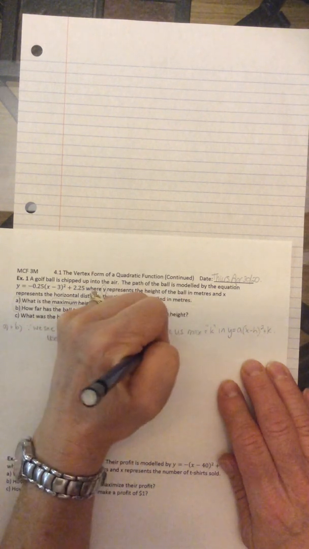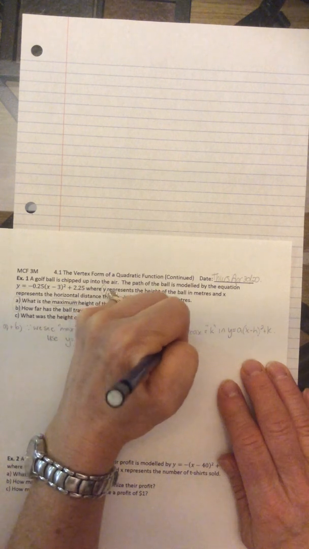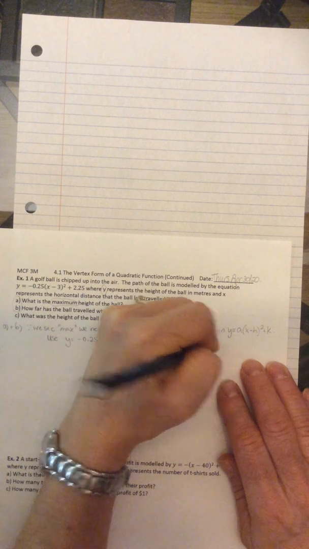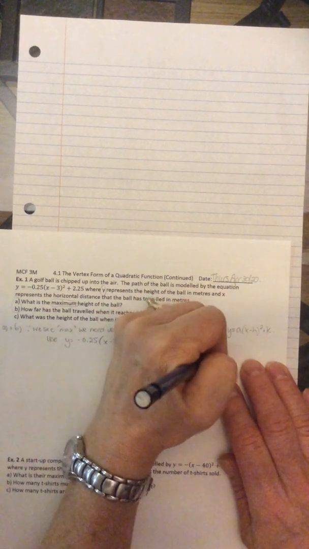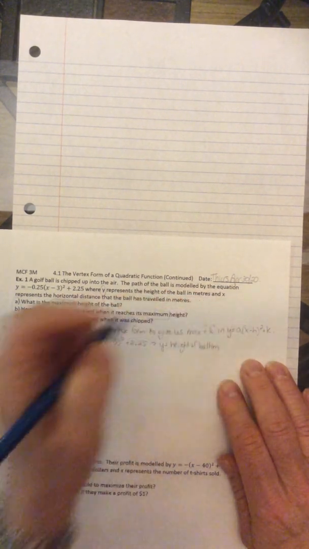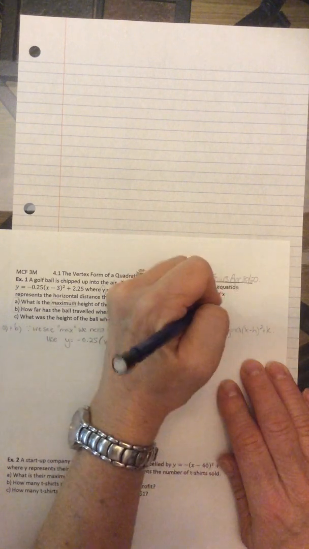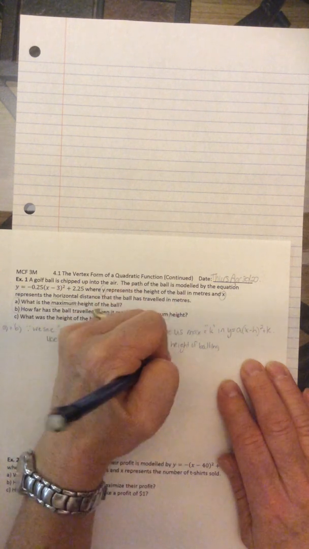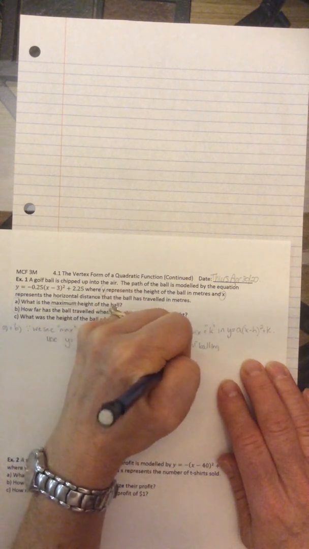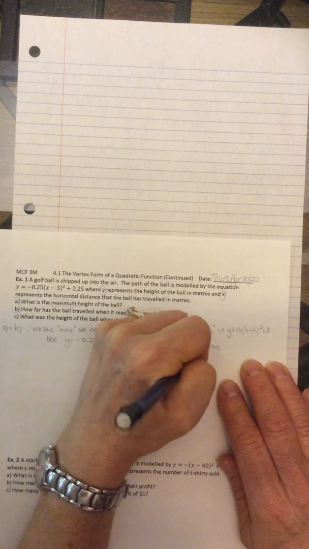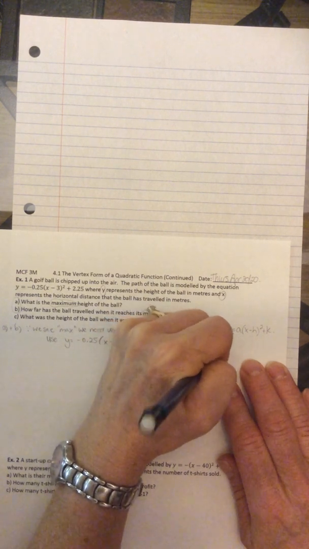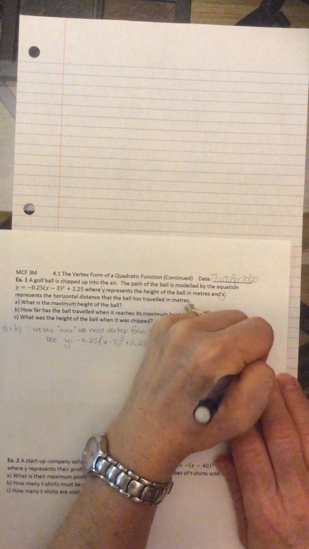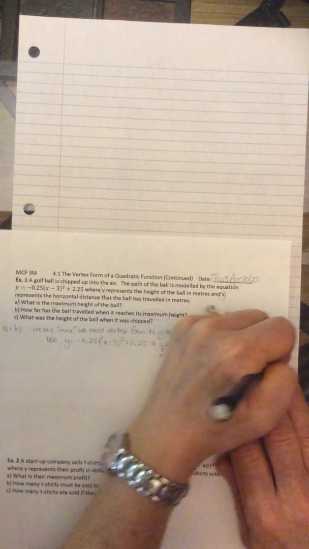So y is the height of the ball, in meters, and x represents the horizontal distance the ball has traveled.